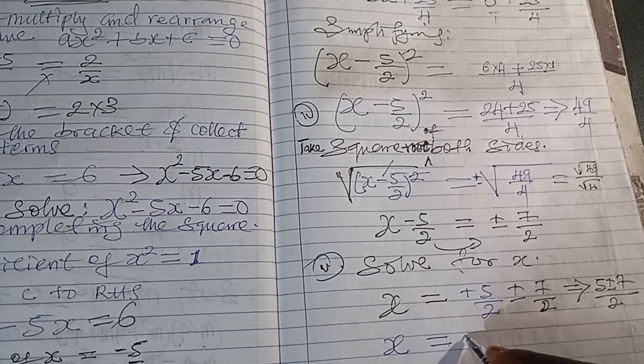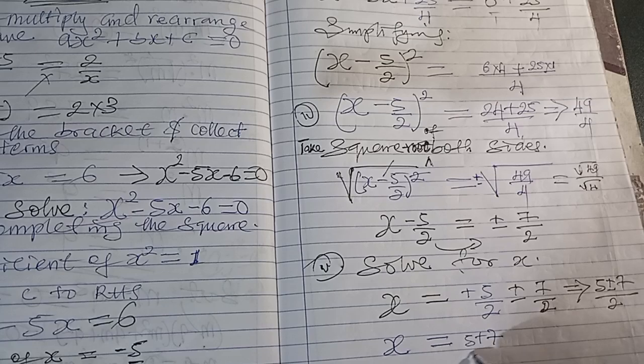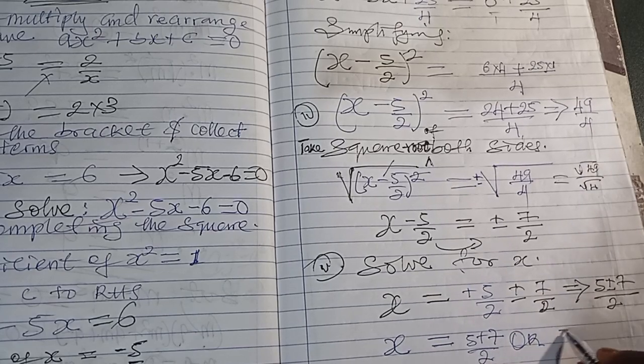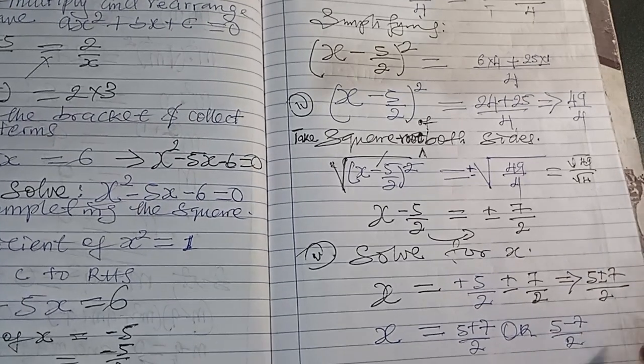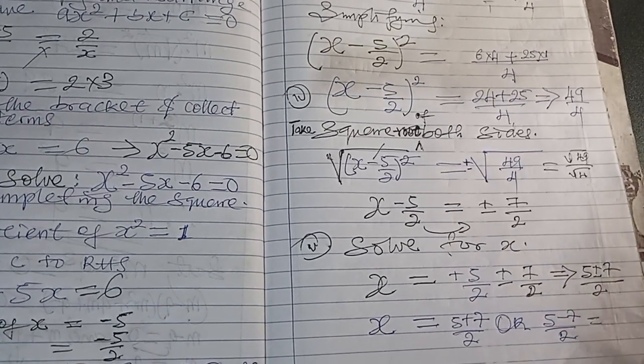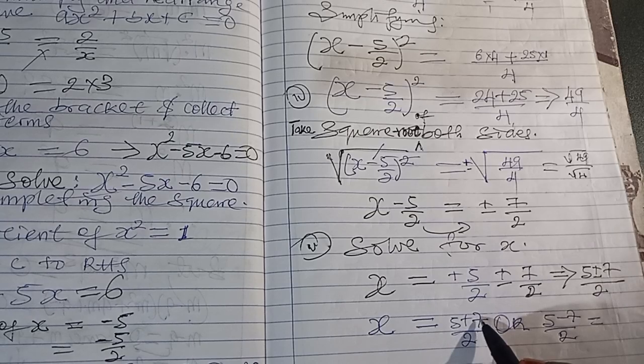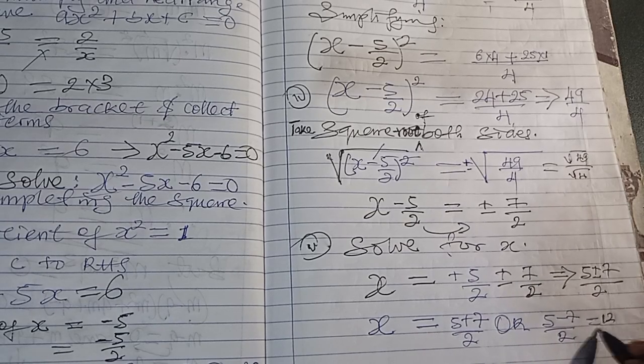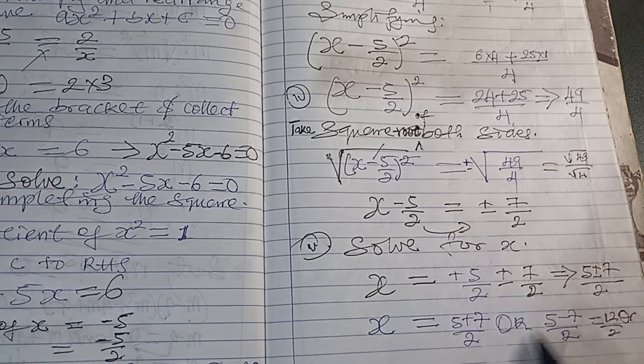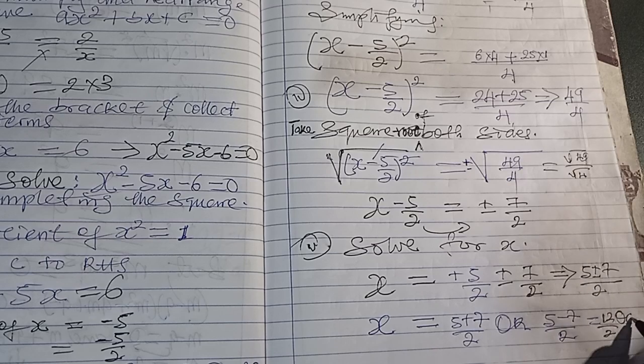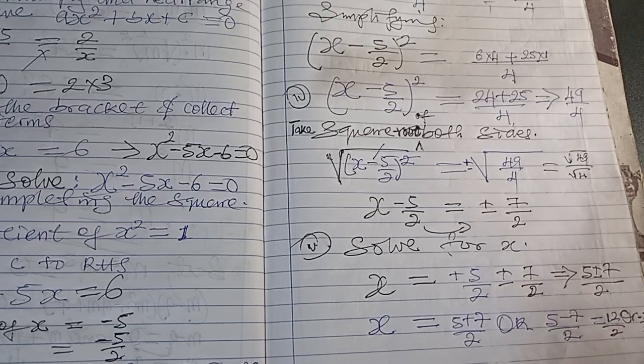Now 5 plus 7 over 2, or 5 minus 7 over 2. Good. This will give us 5 plus 7 is what? 12. 12 over 2, or 5 minus 7 over 2, that is minus 2 over 2.